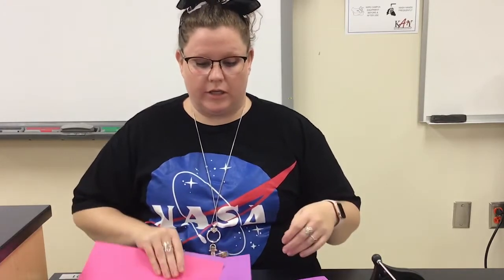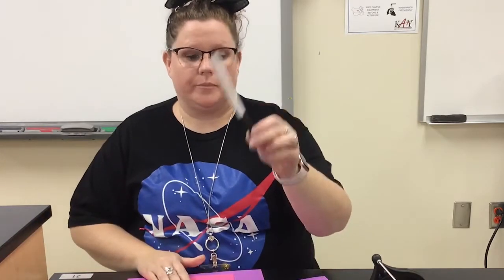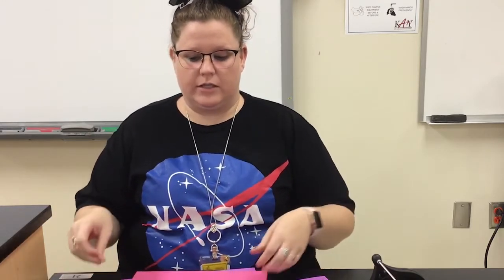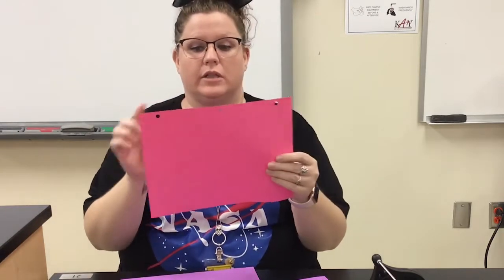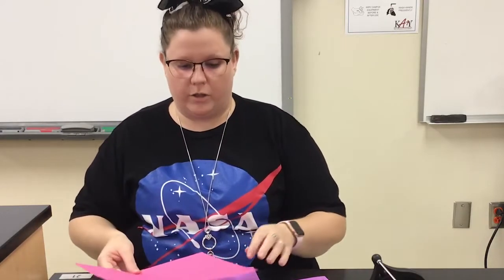Hey everyone, today we are going to do our force and motion investigation foldable. For today you'll need 2 pieces of paper, a marker, and some scissors. The first one we are going to start with needs to have 3 holes in the top. It can be a sheet of notebook paper if that's all you have, that will work just fine.